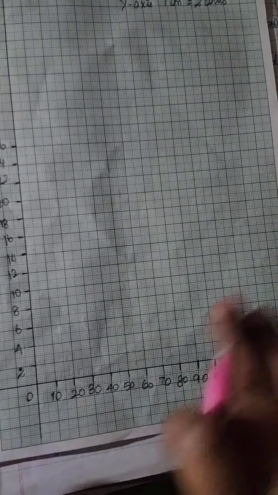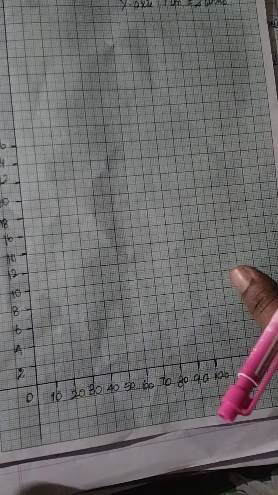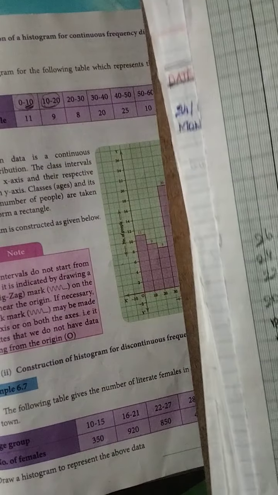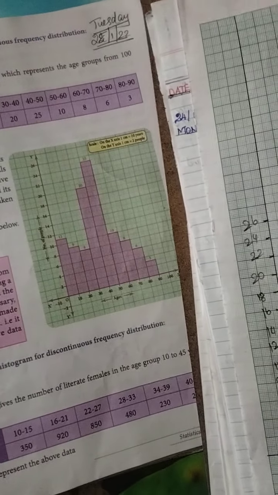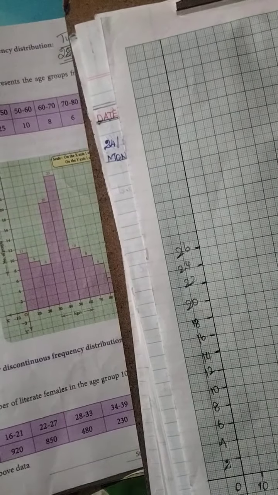After this, we have to draw the frequency table, the frequency graph. It is known as a histogram. Understand? So 0 to 10. They are given as 0 to 10. How much? 0 to 10 is 11, so the number of people is 11. So we have to write that 11.